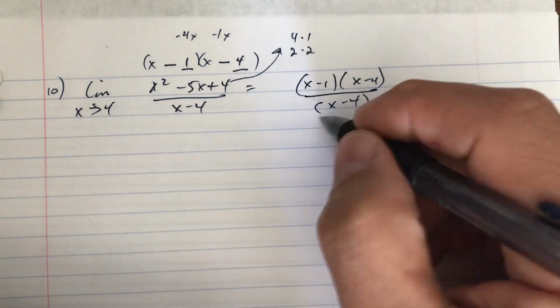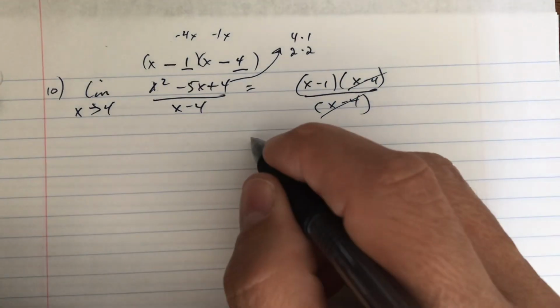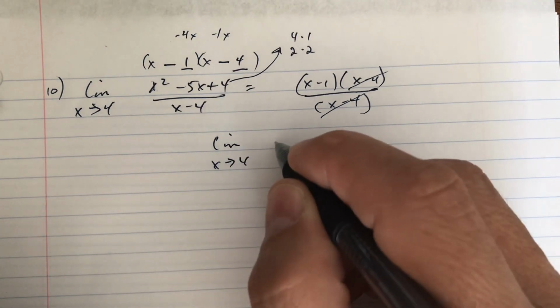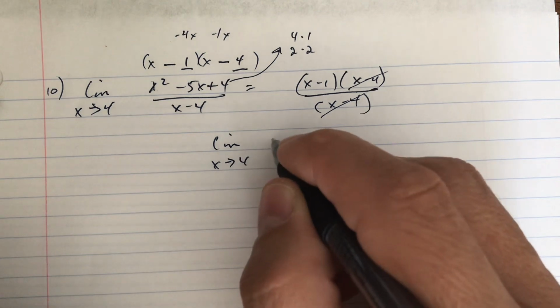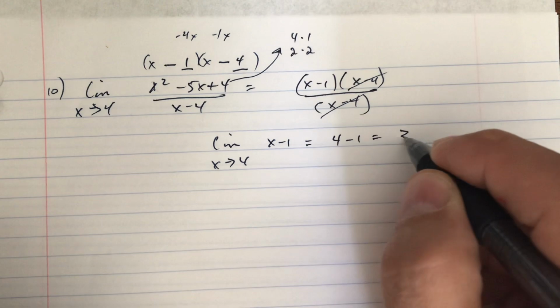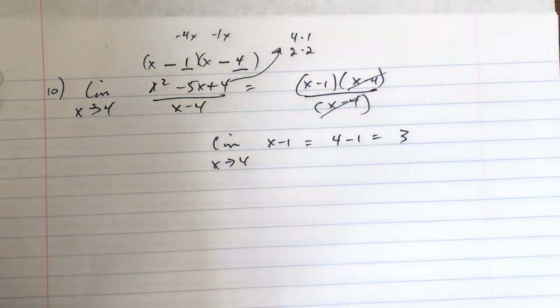So now you got this. These two guys cancel, so all you have is this: the limit as x approaches 4 of x minus 1. Now you can plug in 4. 4 minus 1 is 3. So that is the limit right there.